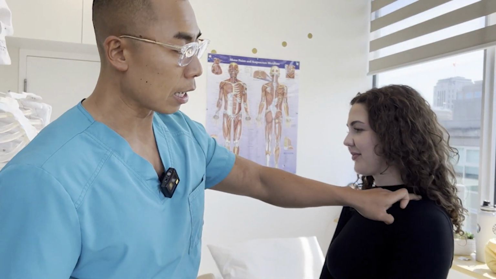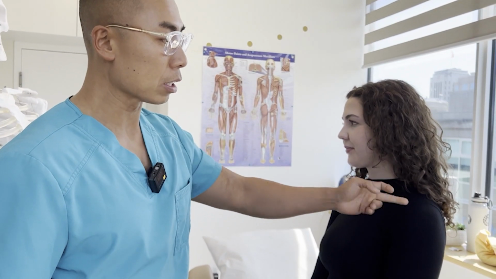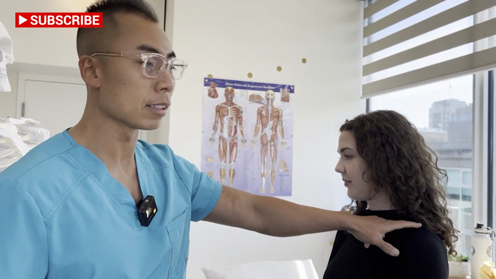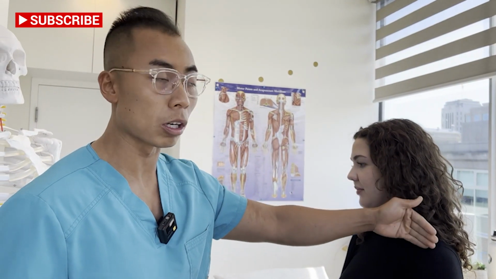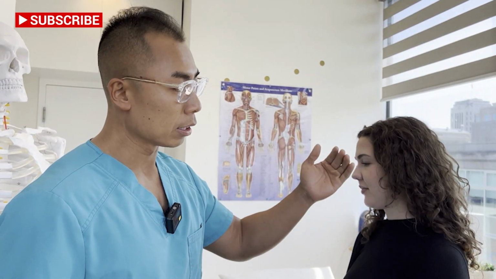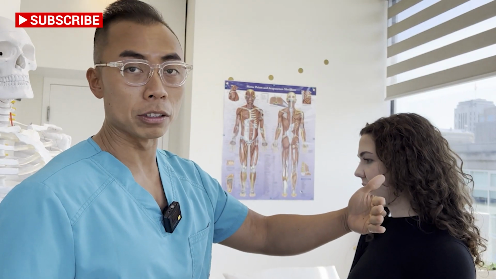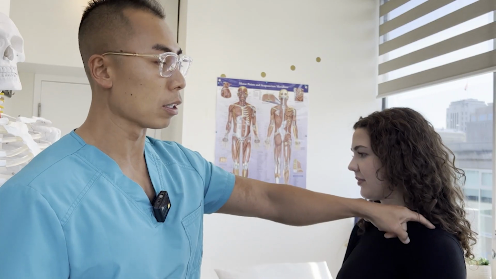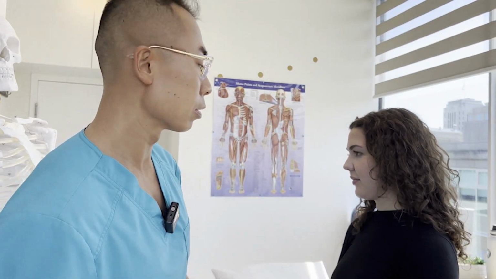So the upper trap got lit up. Could be the muscle is being facilitated due to some underlying injury, or it could be some behavioral patterns she's developed, that she used the upper trap rather than the rotator cuff muscles.